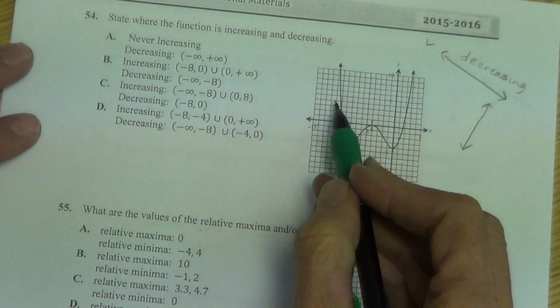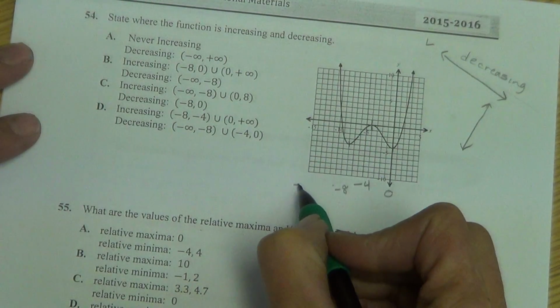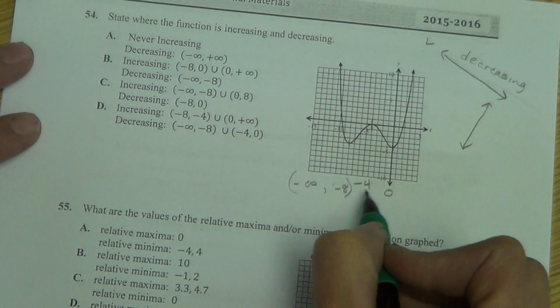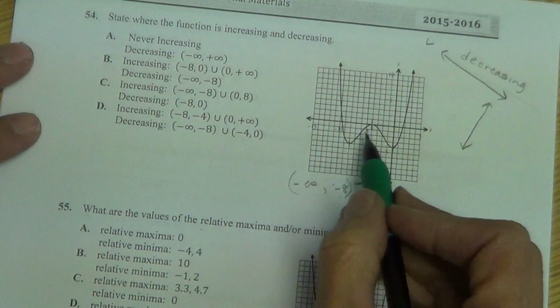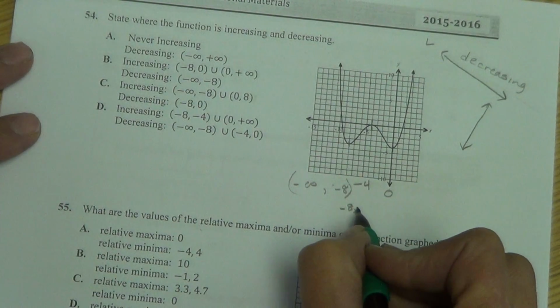So it's decreasing from negative infinity to -8. It's increasing from -8 to -4.